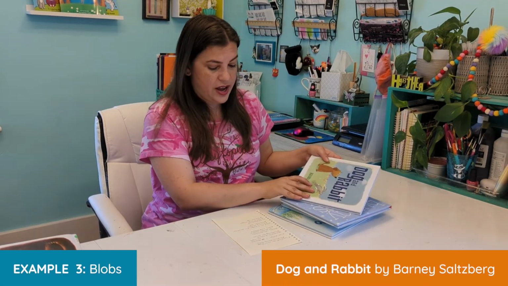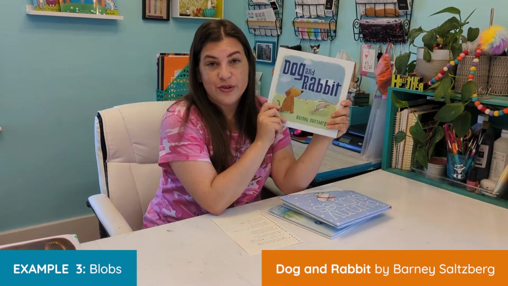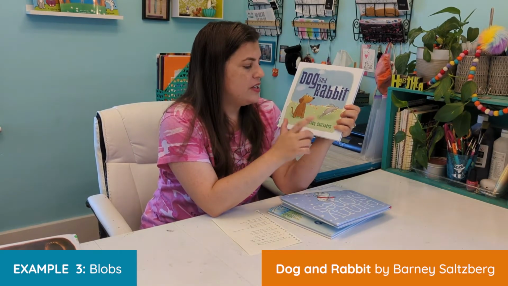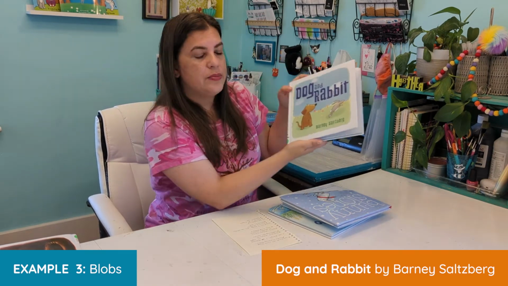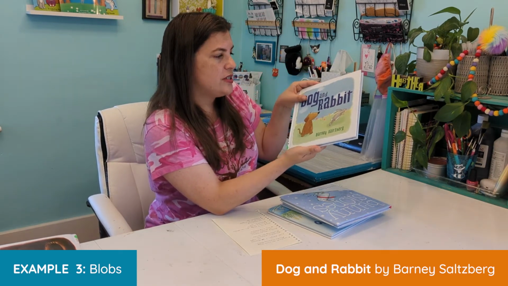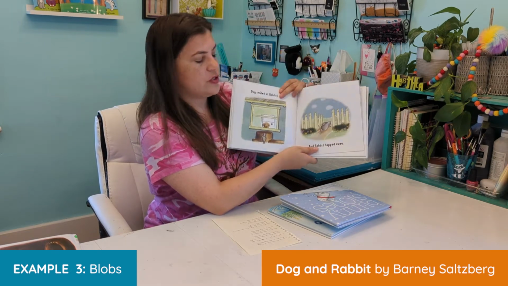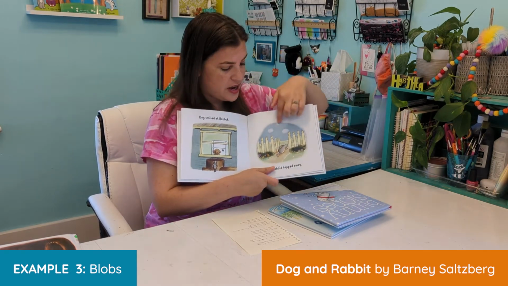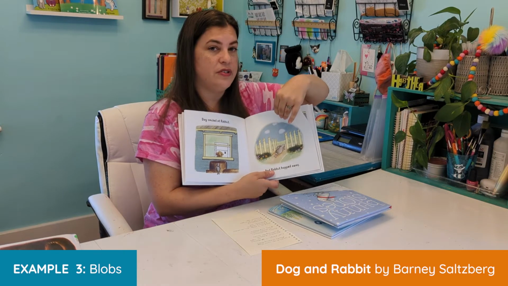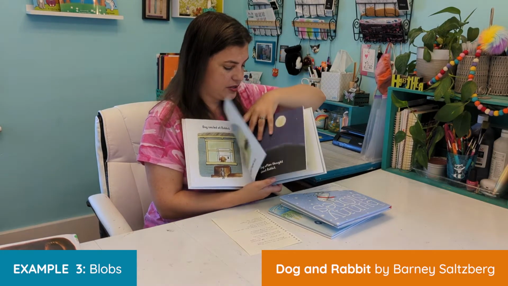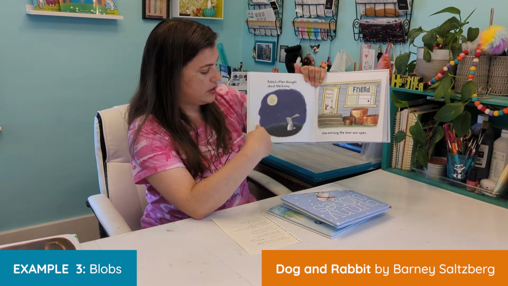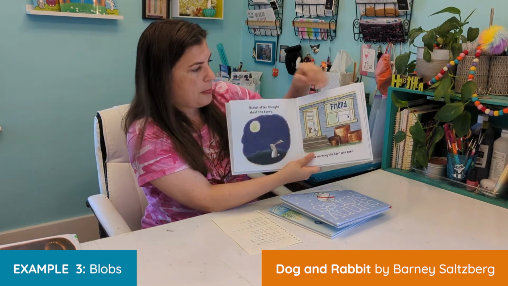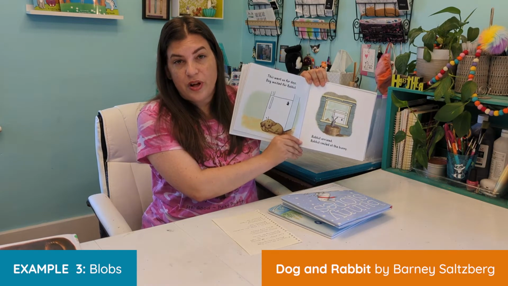My third example of a type of page layout is in Dog and Rabbit by Barney Salzberg, and he's the author and the illustrator. This example is blobby illustrations, where it's not a perfect square or circle or anything, but it's kind of like a blob, and there are some that are even more blobby than others. So as you can see, this one is a circle, but it's not even a perfect circle. It has some blobbiness to it. And here's another couple of good blobs here.